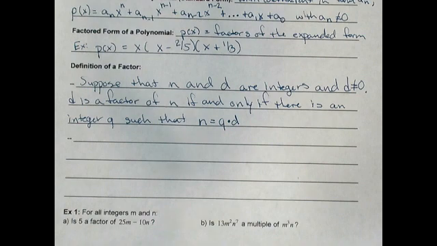Now, likewise, we can expand that from integers into polynomials.